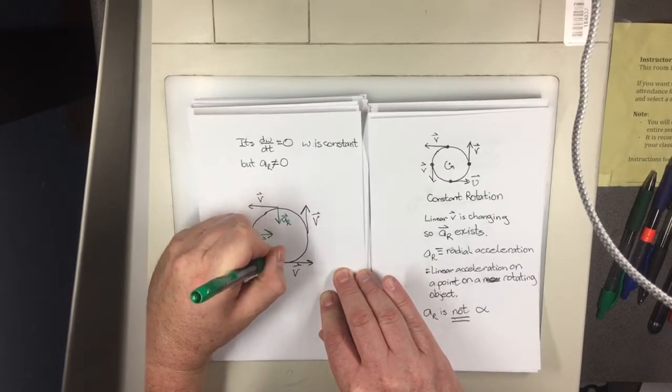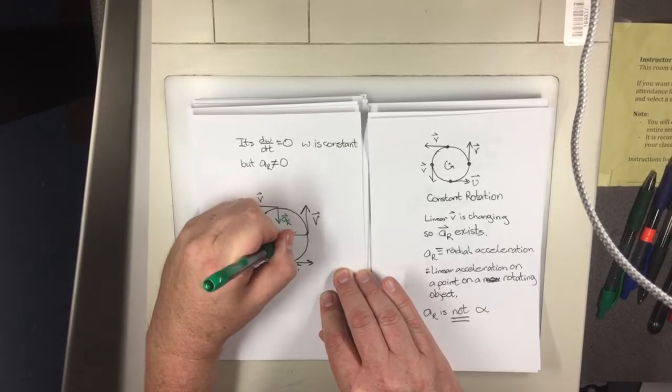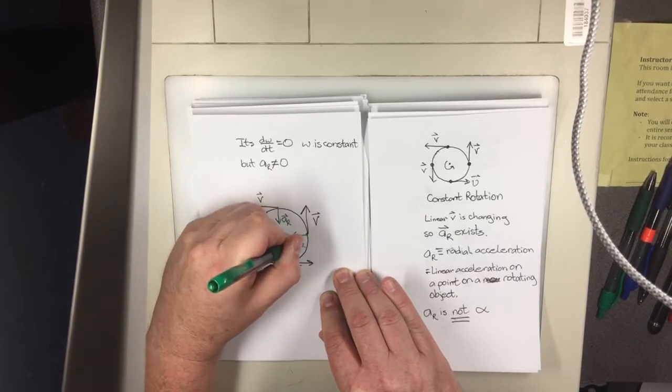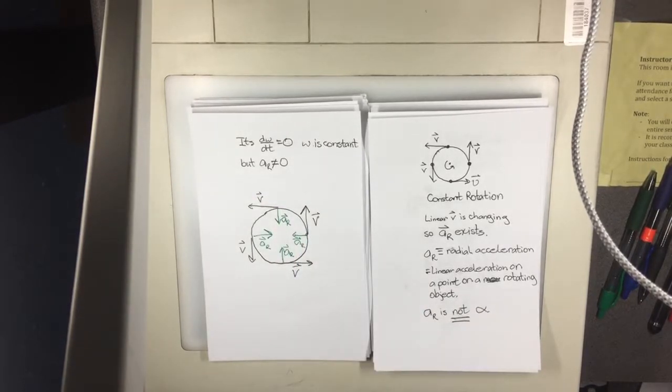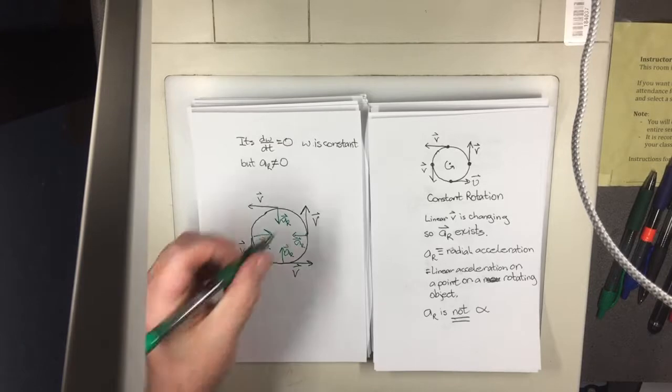Those radial acceleration vectors are all pointed inward. So if you have a point here, its velocity is to the left and its radial acceleration is straight down.